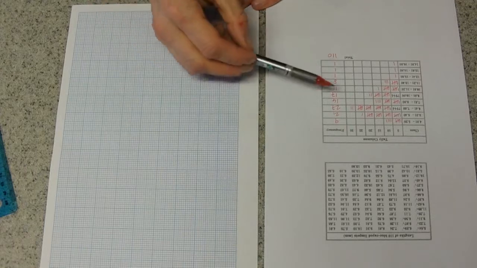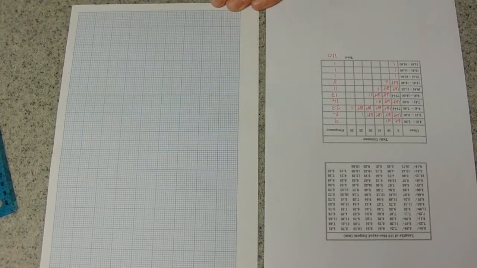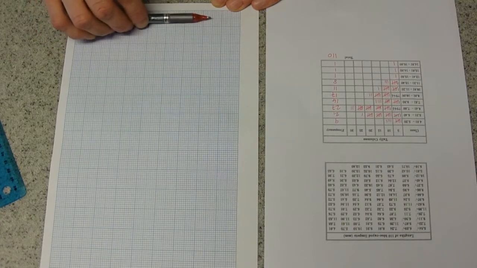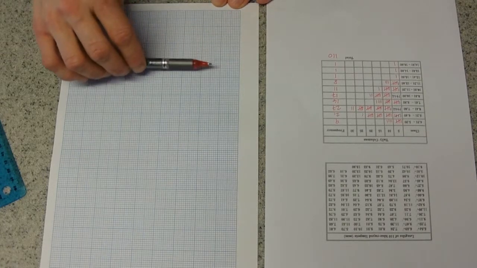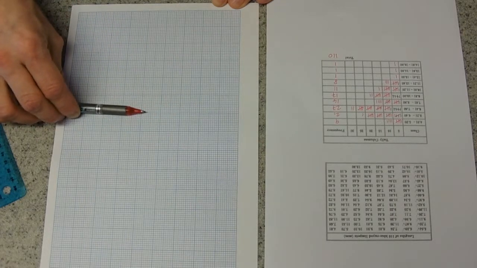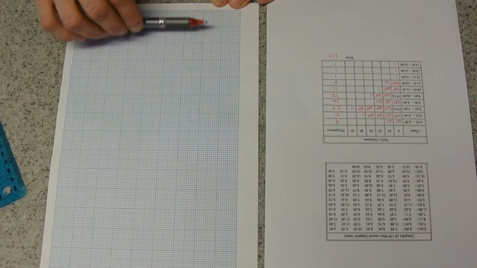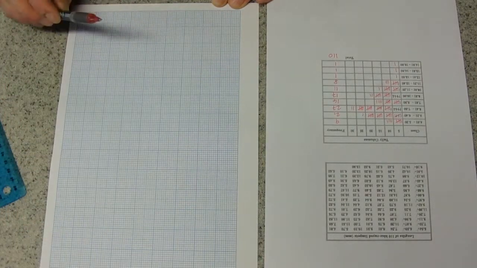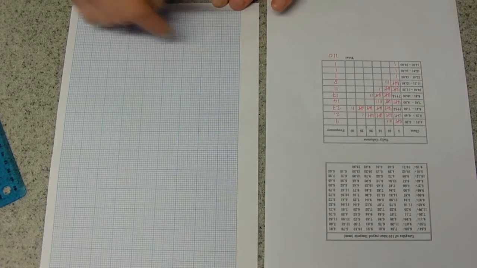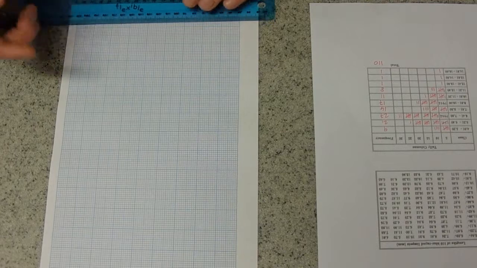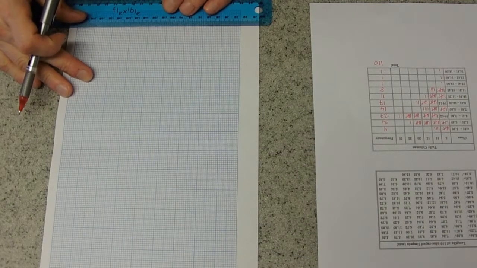Going up here, our largest number is 27. So how many squares have we got? If we went up in fives, 5, 10, 15, 20, 25, 30, it only gets to there. So we can probably double that. We can do 5, 10, 15, 20, 25, 30, loads of space there. So 2 big squares per 5. So let's get those axes drawn on.